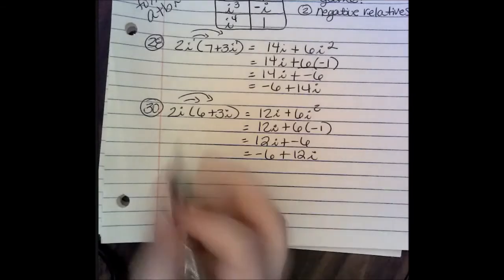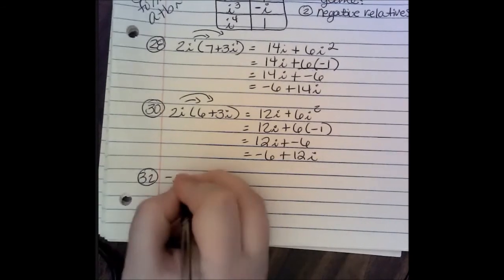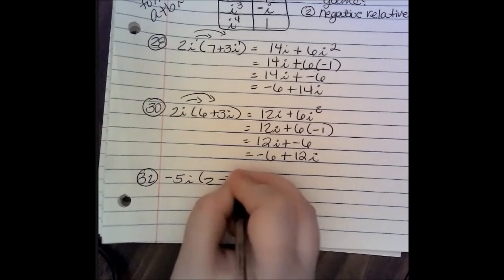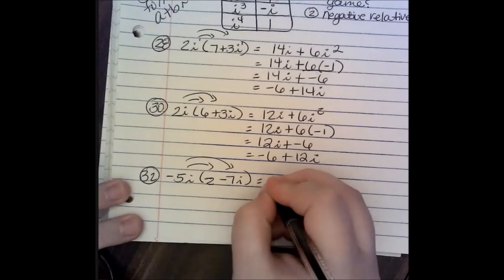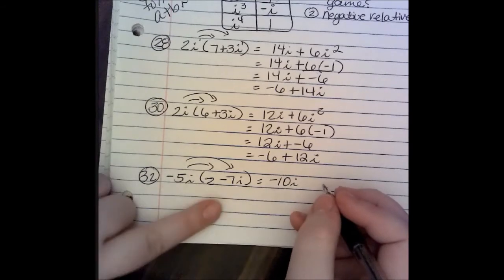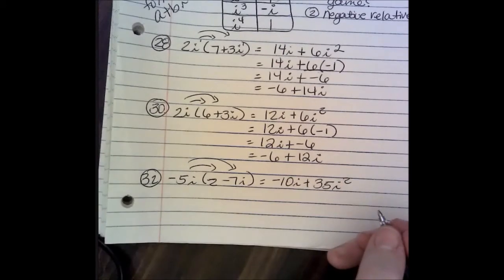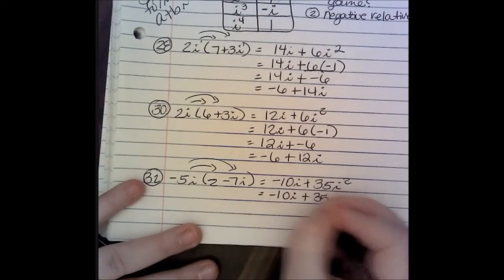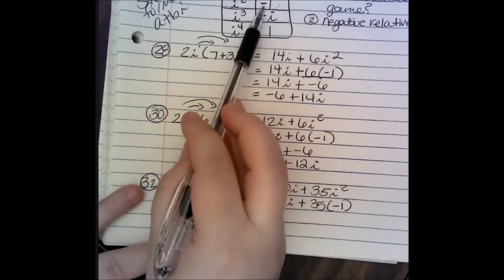Now looking at number 32, we have -5i times 2 minus 7i. So we're going to distribute. That gives us -5i times 2 is -10i. -5i times -7i is 35i squared. So now you replace your i squared with -1, just like we know it to be on the I chart, and then multiply.